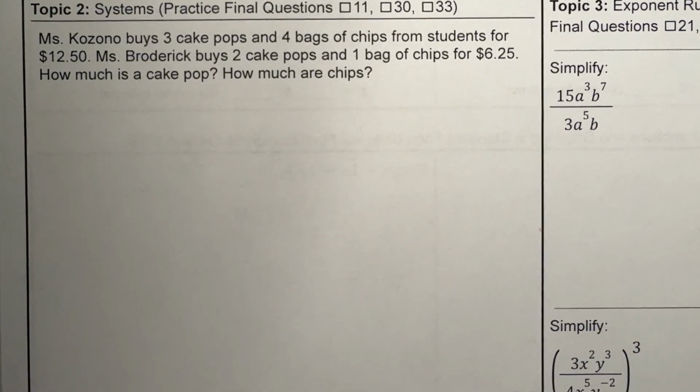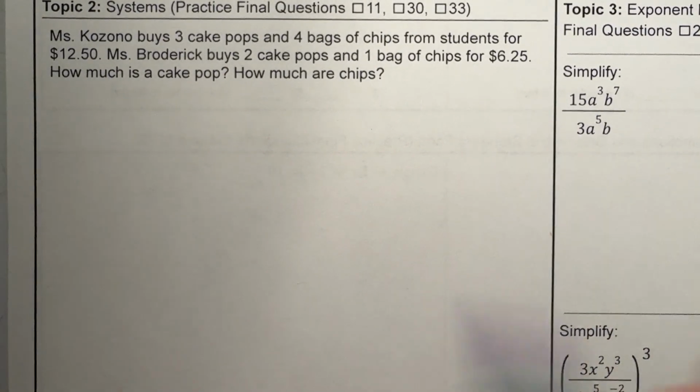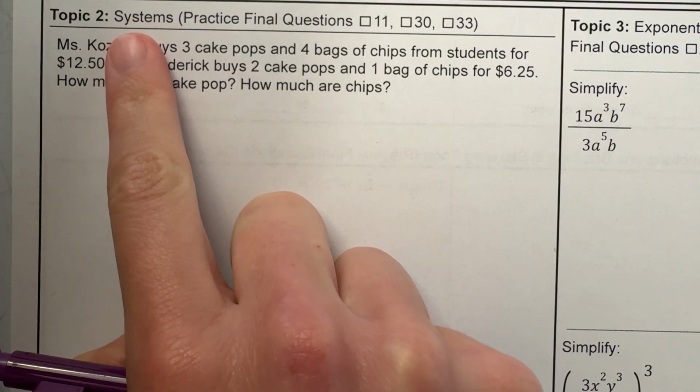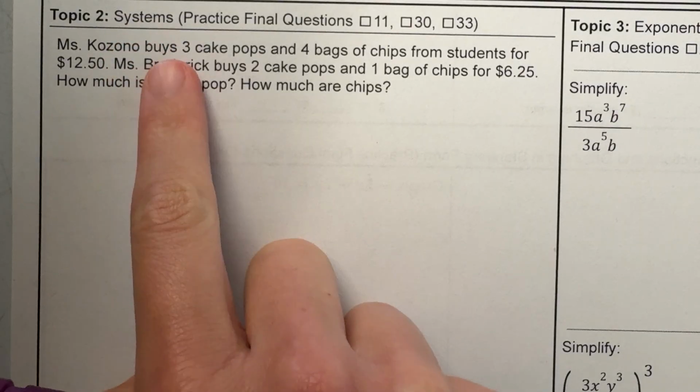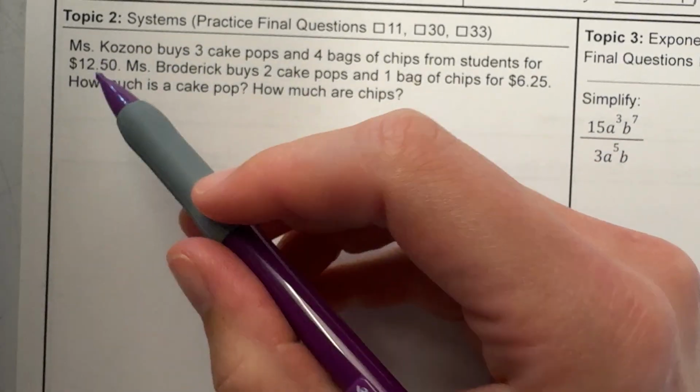Here we go, systems. Okay, the notes for this are going to be in that booklet that we did at the end of fall semester. Okay, here we go.